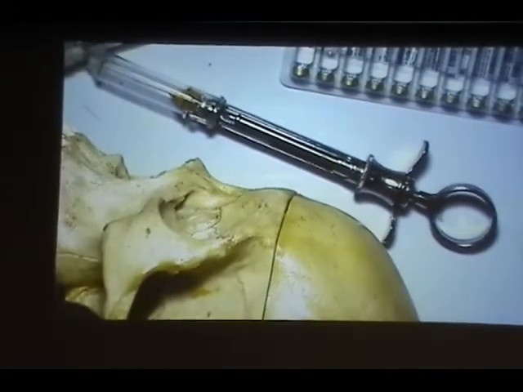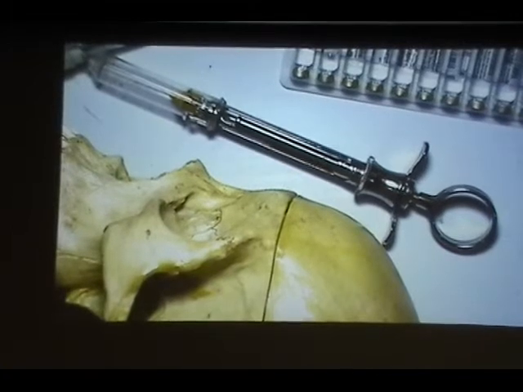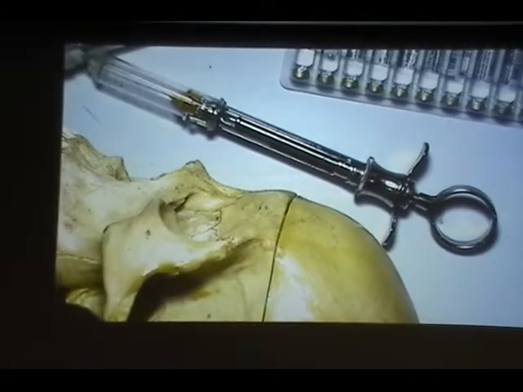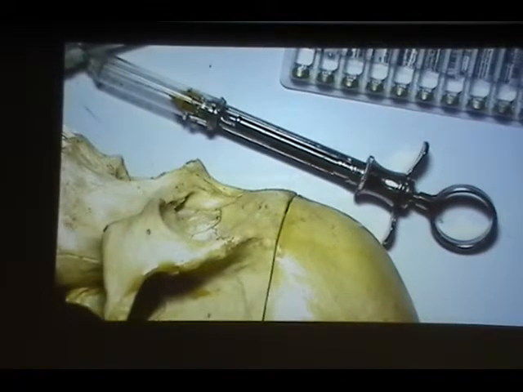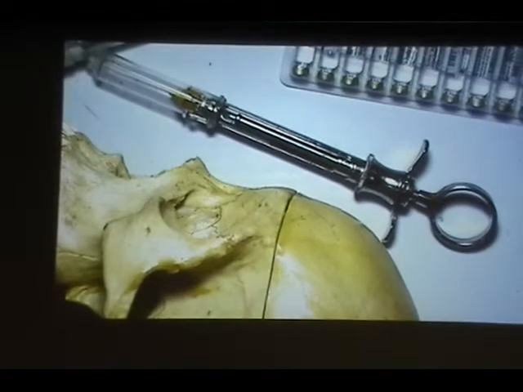These are about 2 ml cartridges on average. We're going to inject 1 ml of local anesthetic into the nasal vestibule. So we inject that local anesthetic in here. You can see that the bone is very cancellous, or spongy.